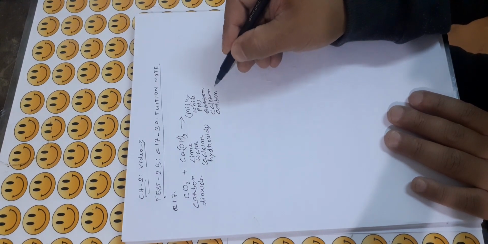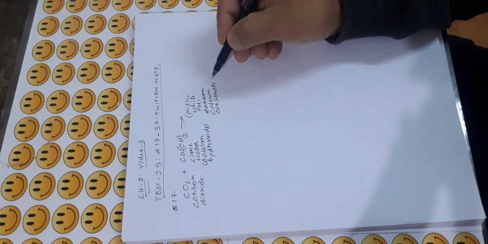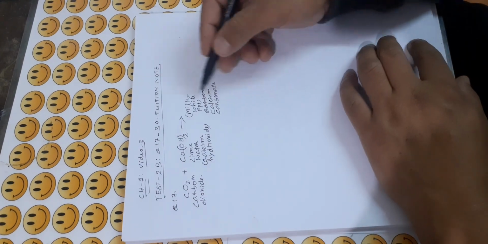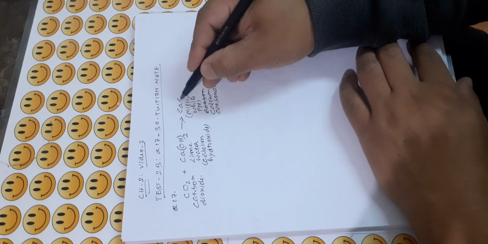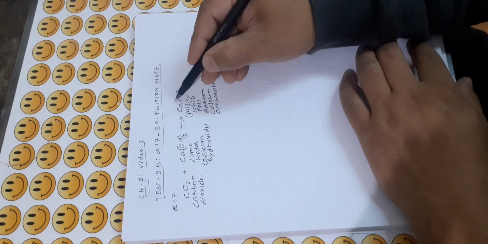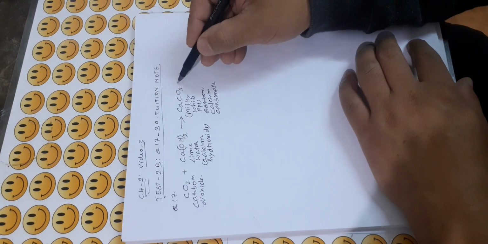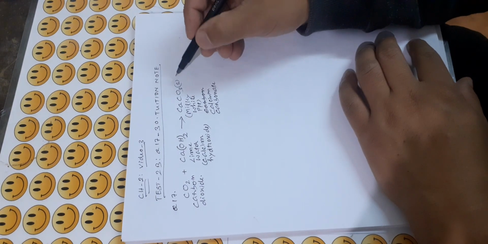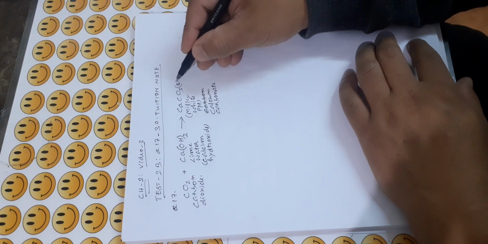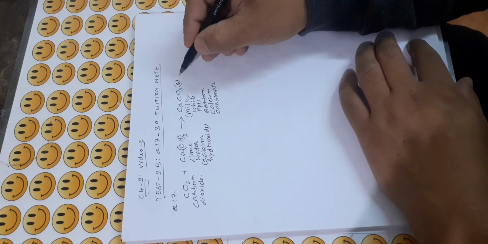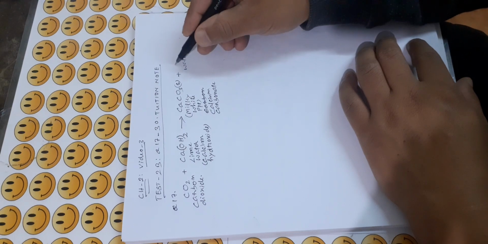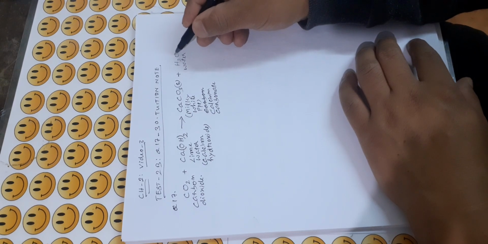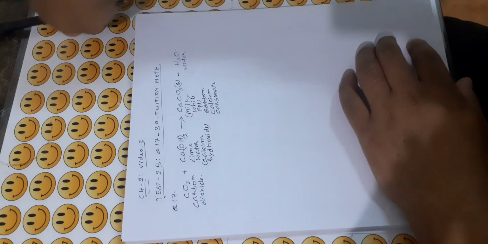Write it down. And now you make the formula above this one here: Ca2+ and carbonate is CO3 2-. So 2 and 2 cancel, so you get that. So this is a solid. You can write (s) there if you want, and if you don't write that, it's fine. And the other product we learned is always water. So you write the formula there, water.